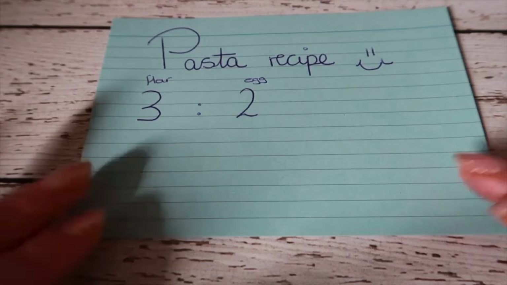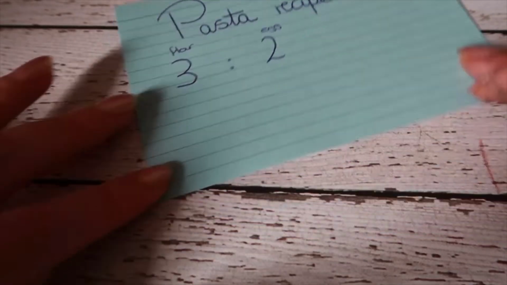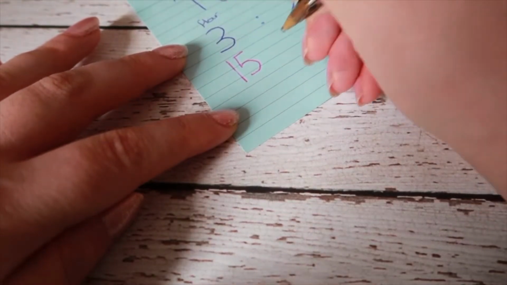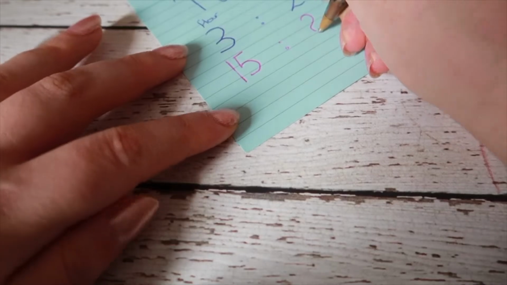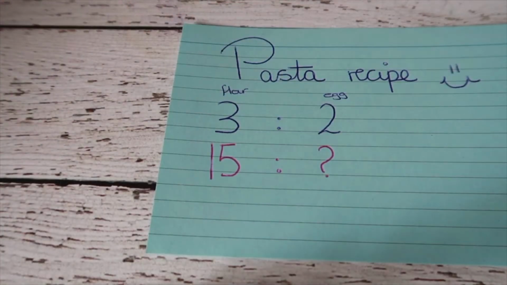Let's look at a pasta recipe. For every 3 parts flour, you would need 2 parts egg. So what about if you wanted this on a bigger scale and for 15 parts flour, how much egg would you then need? 3 parts flour and 2 parts egg would be the perfect pasta recipe.